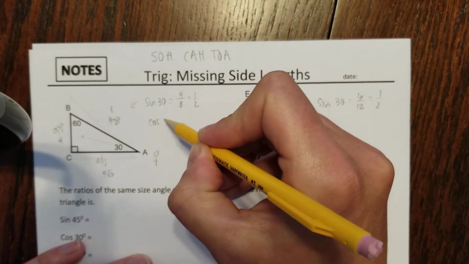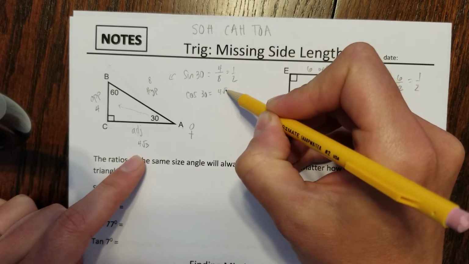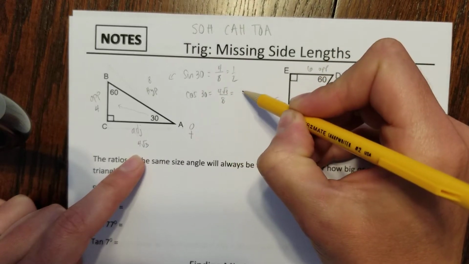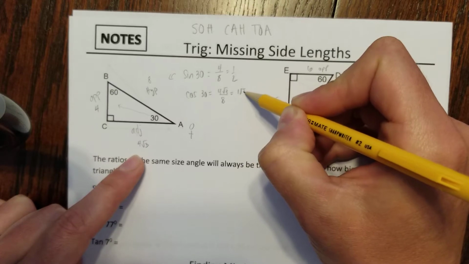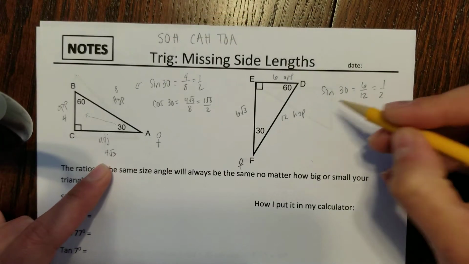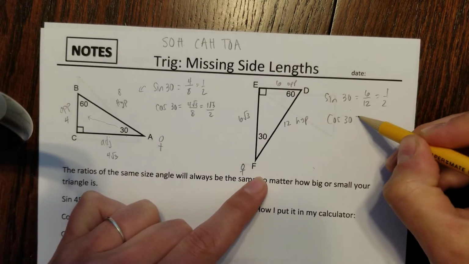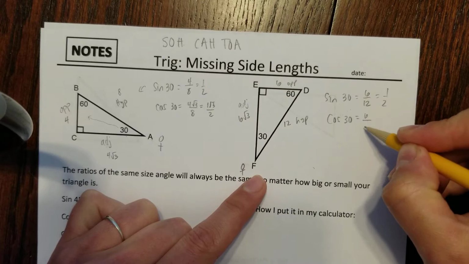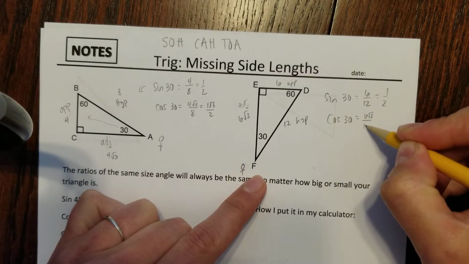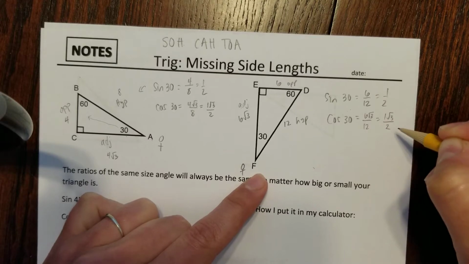Same thing if I did the cosine of 30, that'd be adjacent over hypotenuse, and that reduces down to 1 root 3 over 2. And if I do the exact same reference angle here, even though the side lengths are different, adjacent over hypotenuse, 6 root 3 over 12, this is still 1 root 3 over 2.